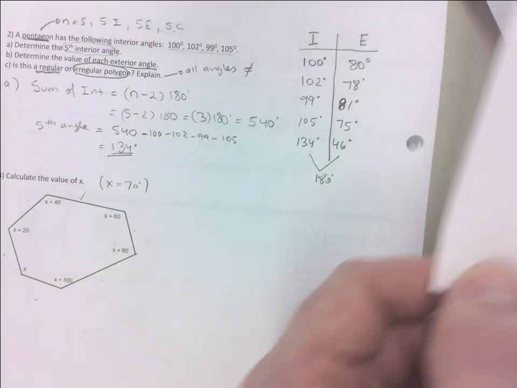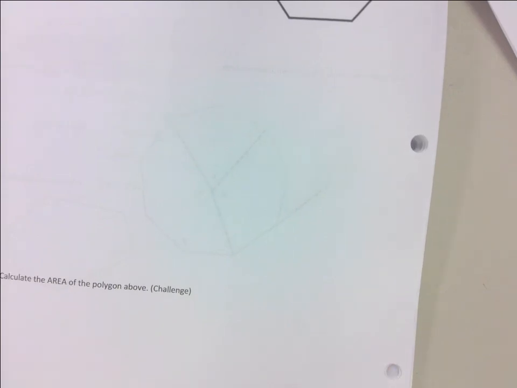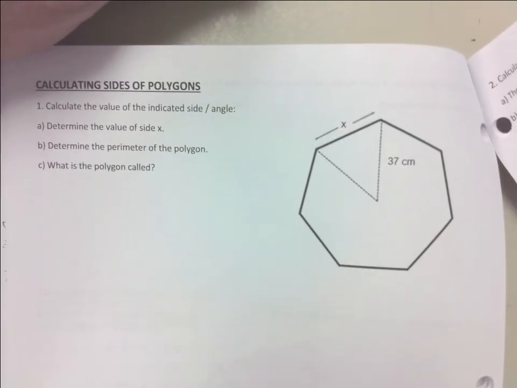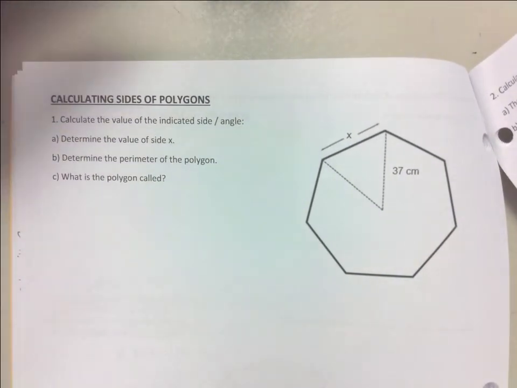Four we've done already. Let's go to 57. This is going to review trigonometry as well. I think this you can expect. Something like this you can expect.